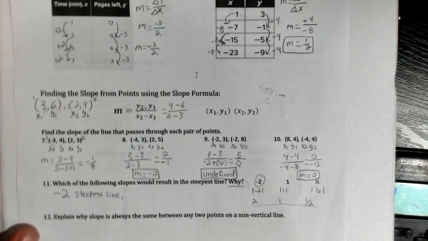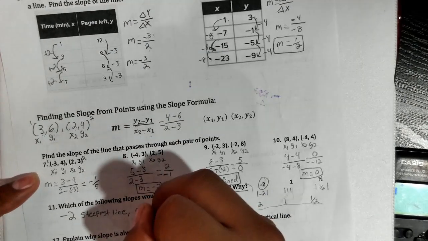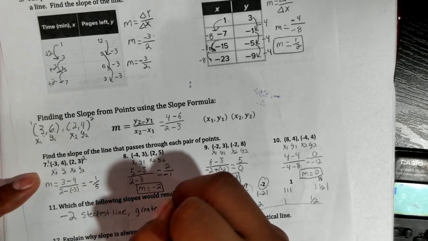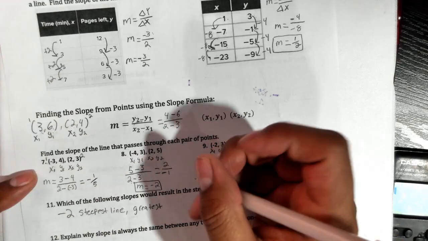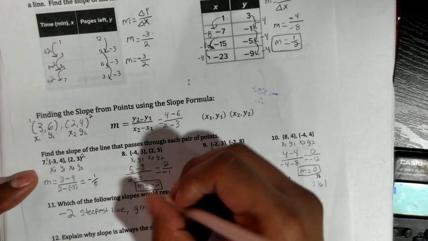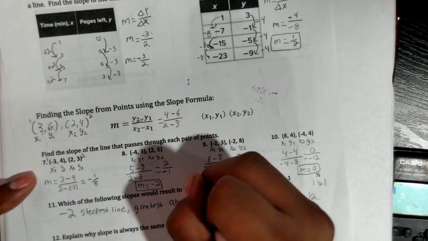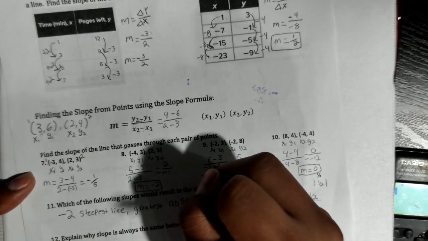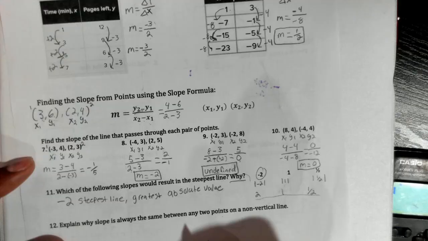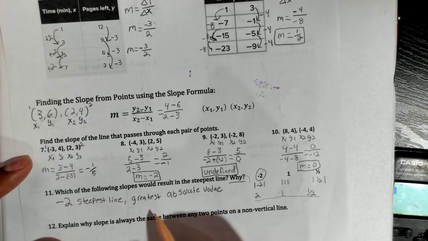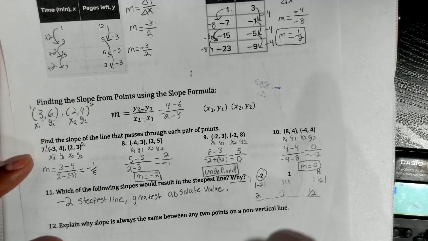And the reason why is because it has the greatest, oh my goodness, hopefully you can still hear me, but the greatest absolute value. There we are. Looks like we're back. And that's just your reasoning.